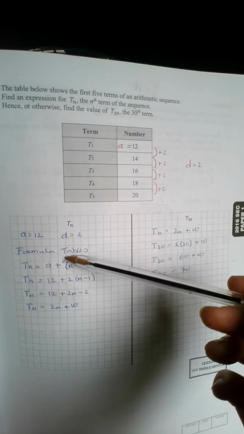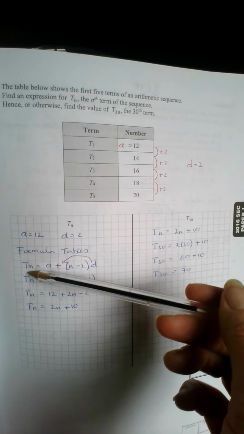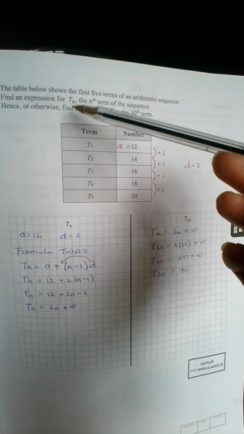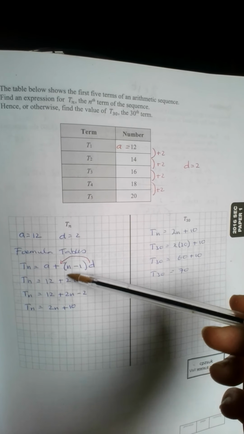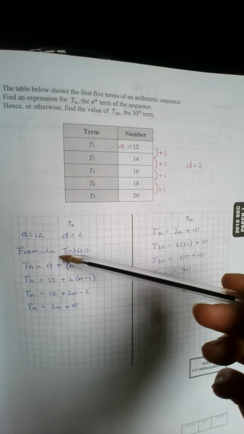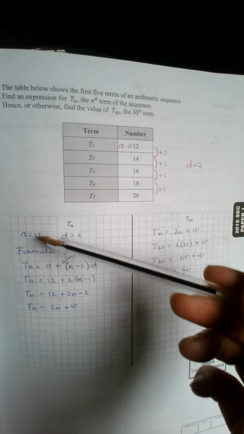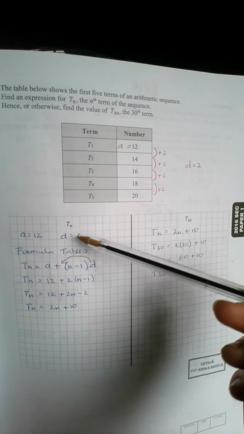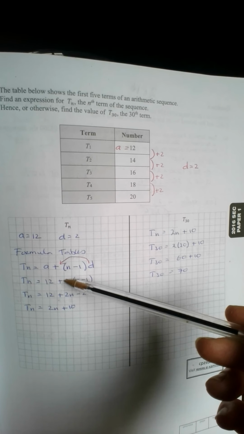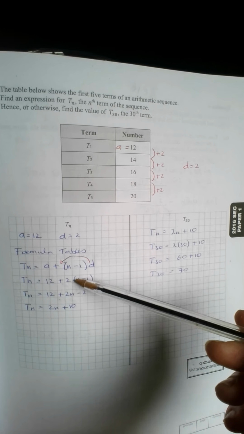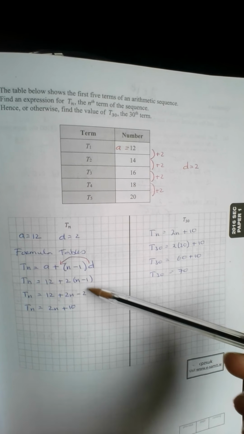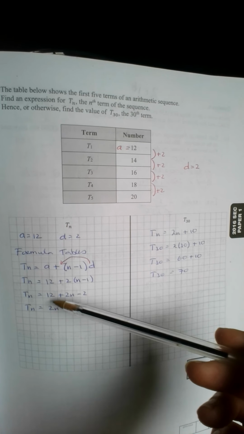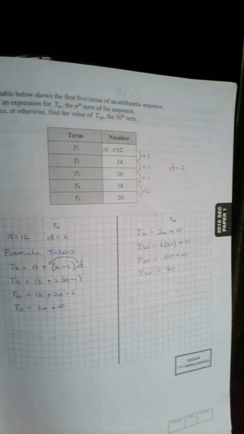We need our formula. Go to the formula tables. We find the T of n, and it tells you T of n is equal to a plus n minus 1 times d. I'm going to put my d here. a is 12, sub in. d is 2, sub in. So 12 plus, multiply out the brackets, 2n minus 2. Bring the minus 2 and the 12 together, 2n plus 10.